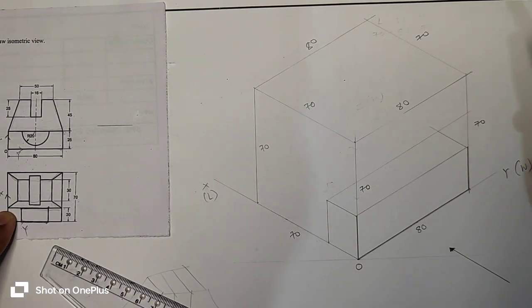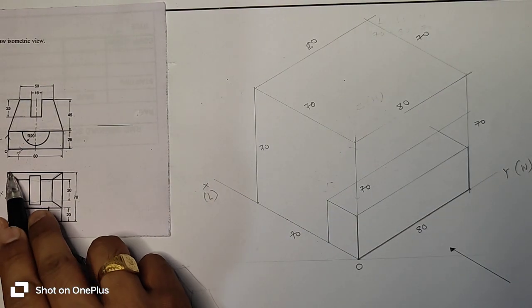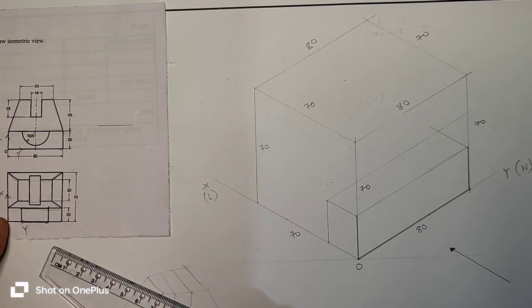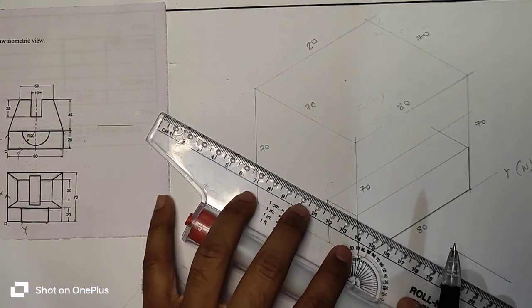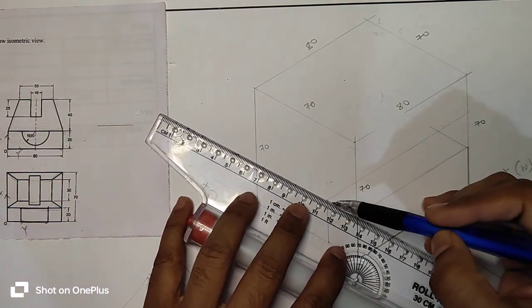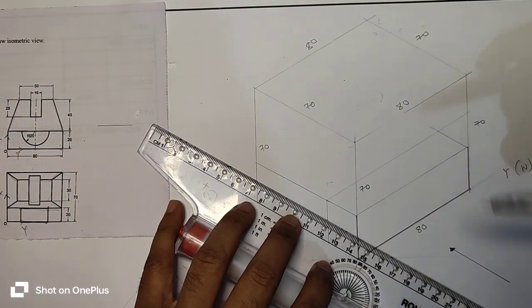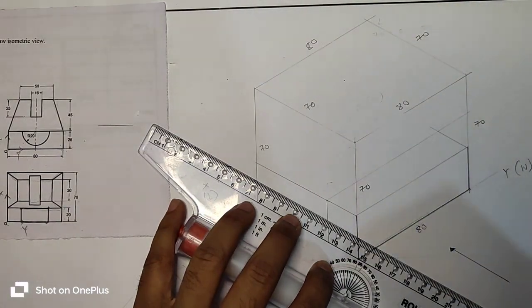Now as this outer rectangle is visible, that is it is of regular line, it means that it is visible, right? So only front part is visible, the rear part is not visible, so we will not draw this rear part.